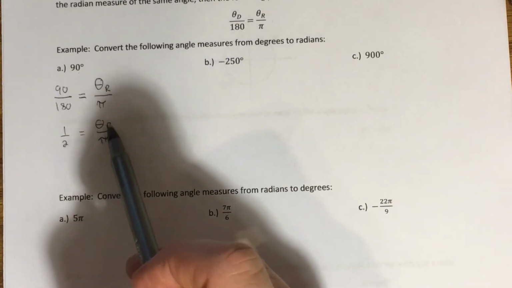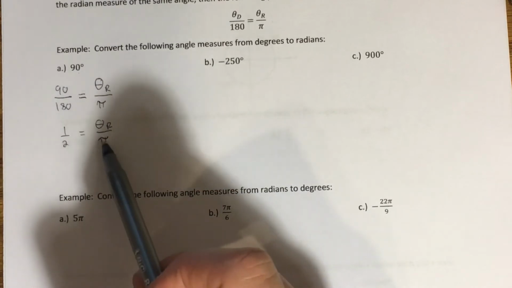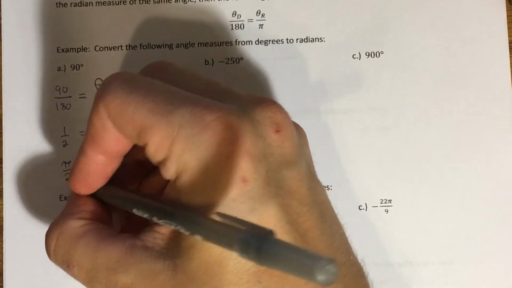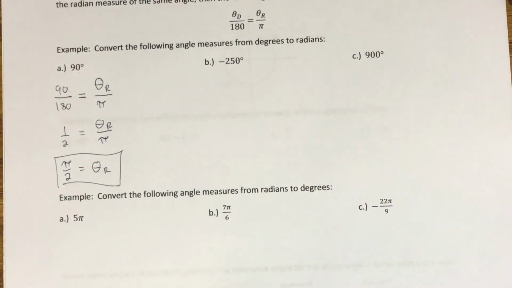I'm trying to get the theta r by itself, and that would be easily done by multiplying both sides by pi to cancel that pi out. That would give me pi over 2. So that would be the radian measure corresponding to 90 degrees. A 90-degree angle is the same thing as a pi over 2 radian angle.